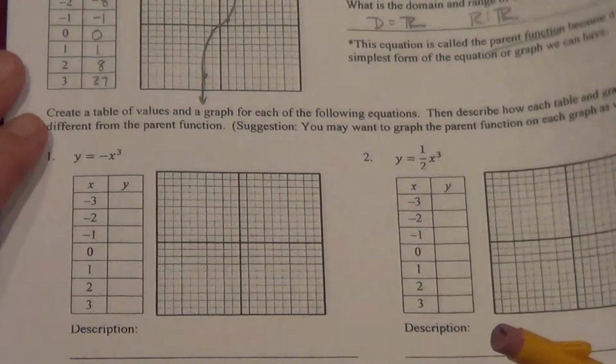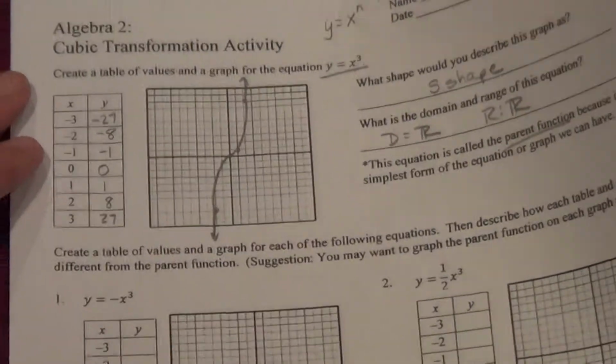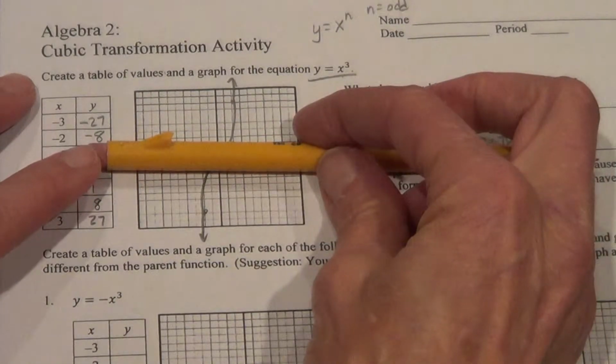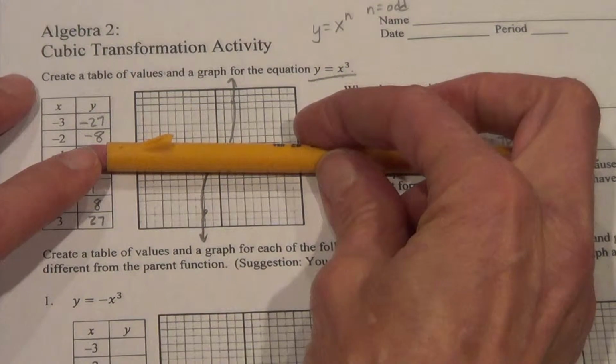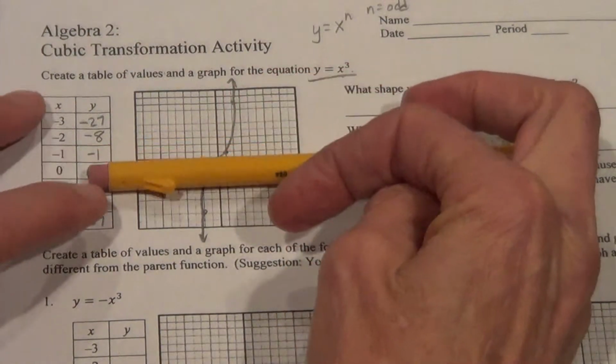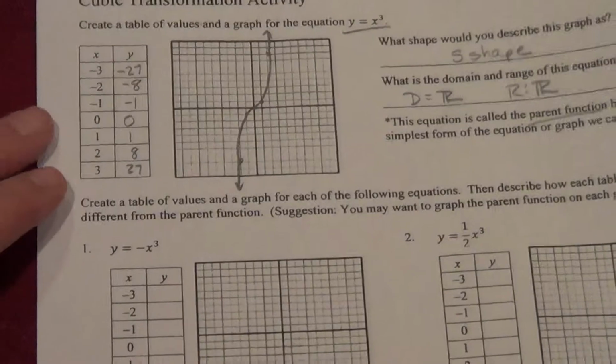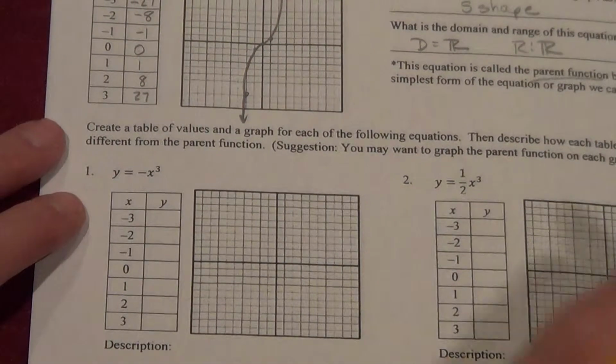Your last graph is the cubic transformation graph. Again, if you can picture it, you're flipping or you're reflecting over the x-axis. So you would have a reflection of that down here and this up there. Let's get the points and make sure that that is what we get.